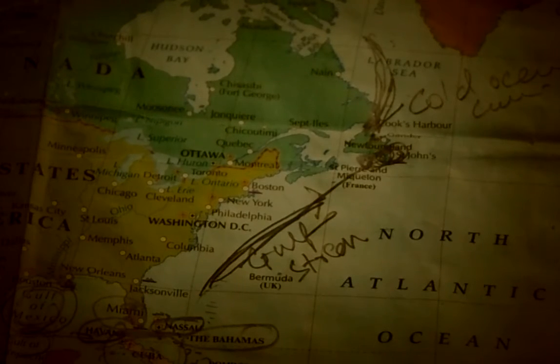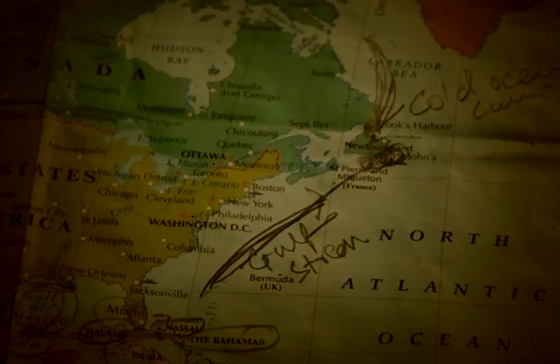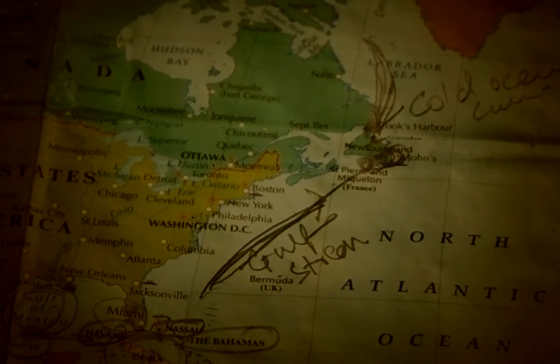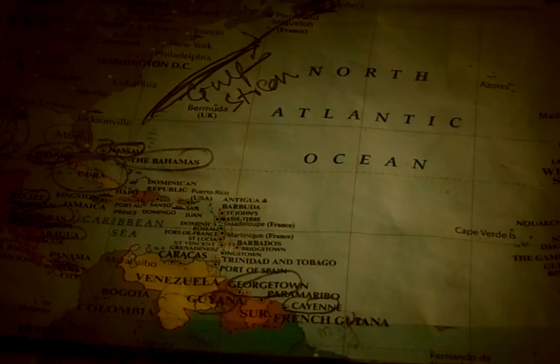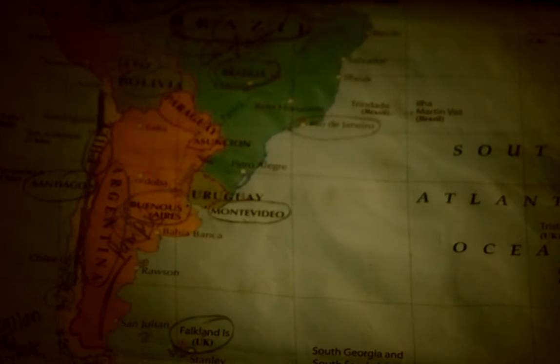The place where cold and warm ocean currents meet becomes the breeding ground for all the fishing grounds.